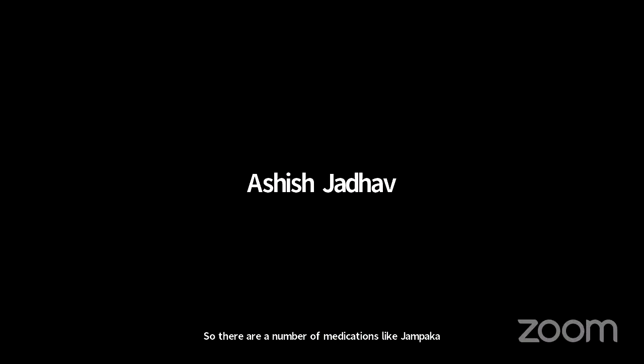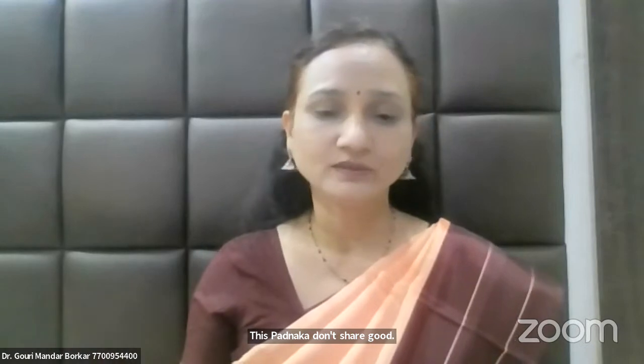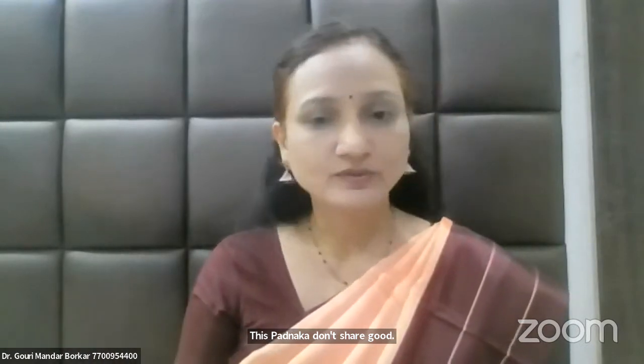So there are a number of medications like champakadi agad for shatpad dansh, pushpadi nakhdansh agad, or this dushi vishari agad, sarva vishnashak vadu bilvadi gulika. All these medications should be used in unexplained infertility.